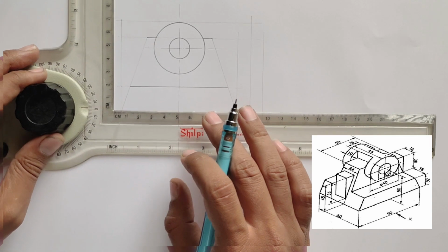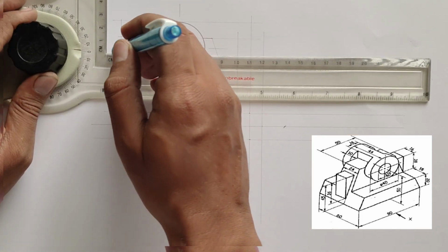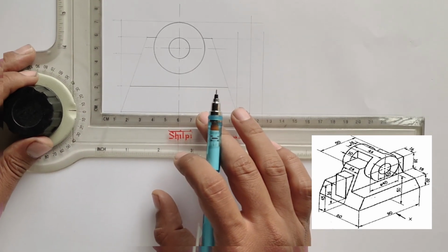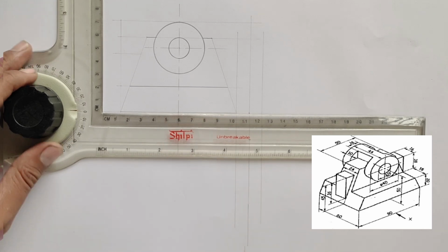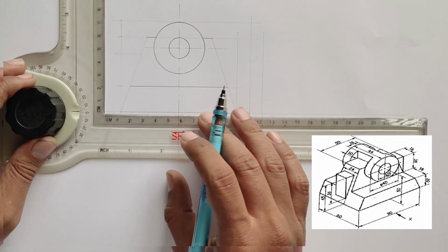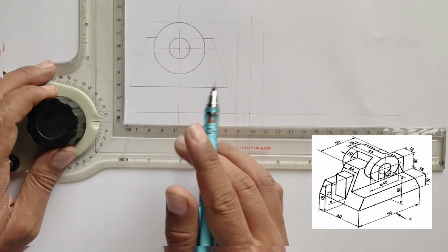Now, from the base, you have to move 45, drawing a horizontal line. But you have to take it vertical up to 36 mm. So from 45, if you remove 9 from the base, this is the position.